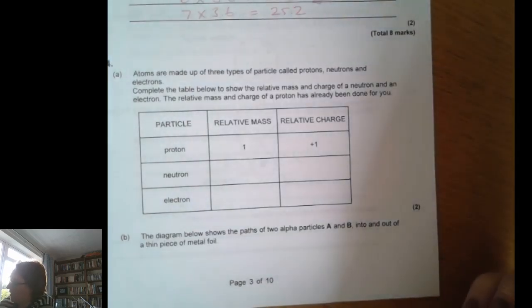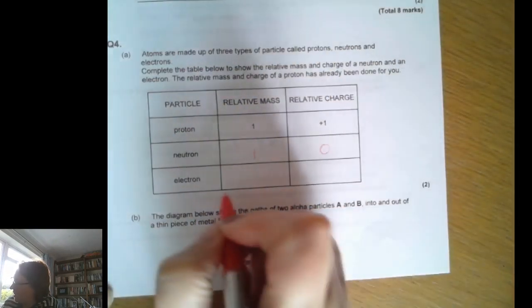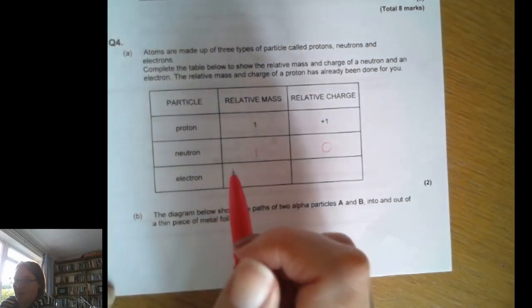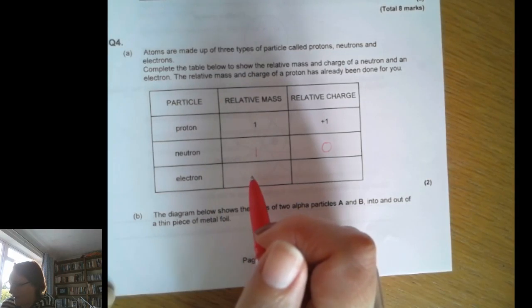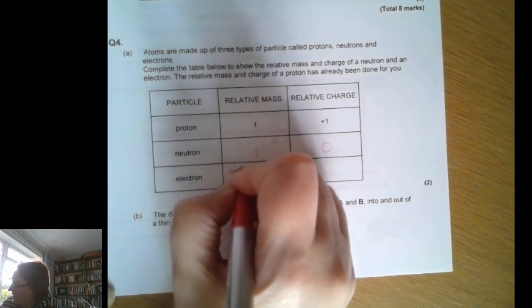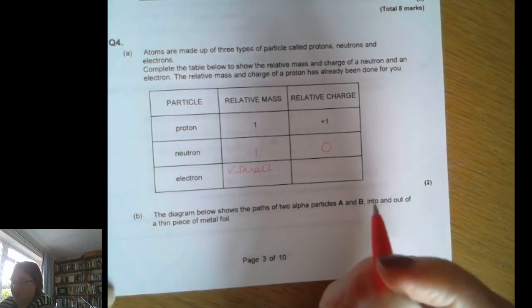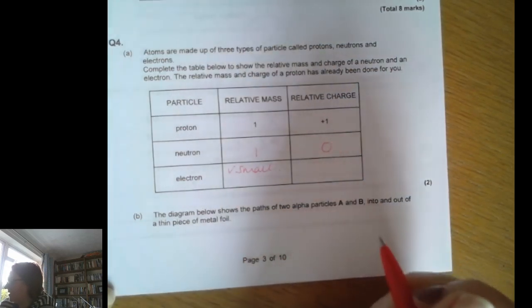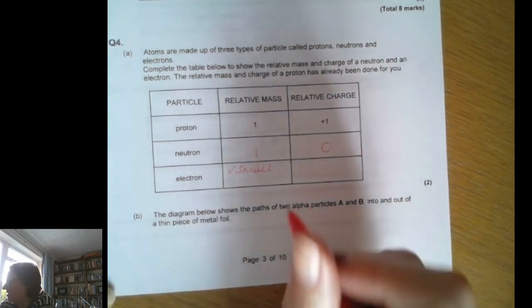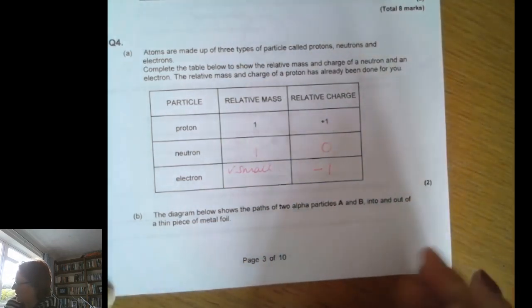Atoms are made up of 3 types of particles called protons, neutrons, and electrons. Complete the table. A neutron has a relative mass of 1 but no charge. An electron: now, we're starting to be really specific about this. We don't want to just be putting 0 in it at this stage. We want to start saying things like very small, negligible. If you want to be really specific, you can start doing fractions of masses. But 0 is not always going to get you the mark, so I want you to really start using the correct terminology now. Minus 1 is the relative charge.